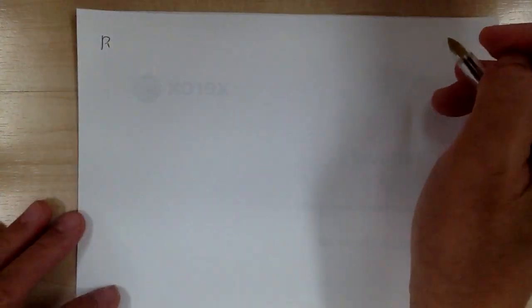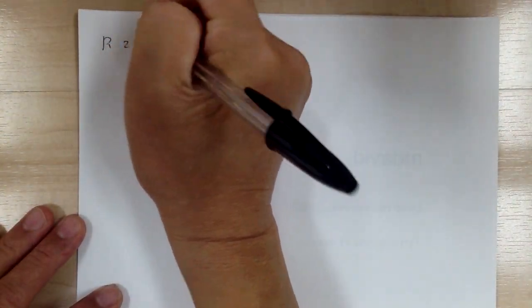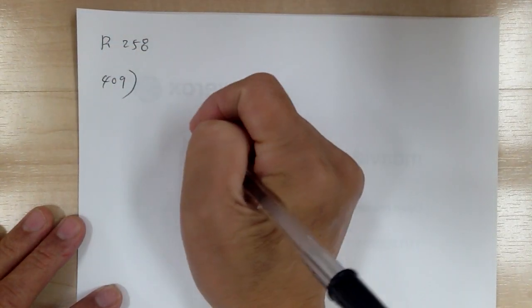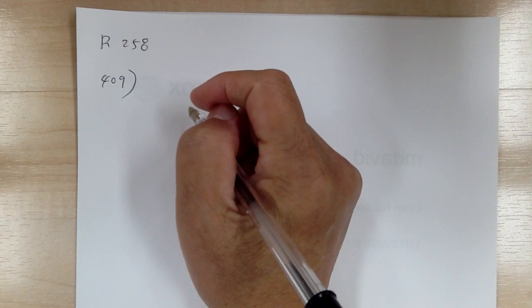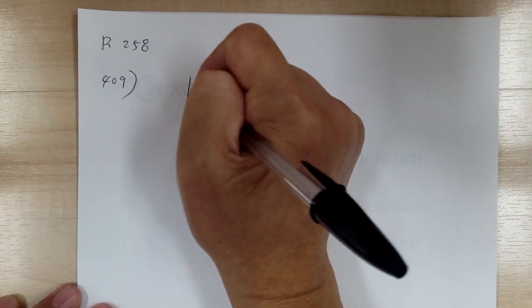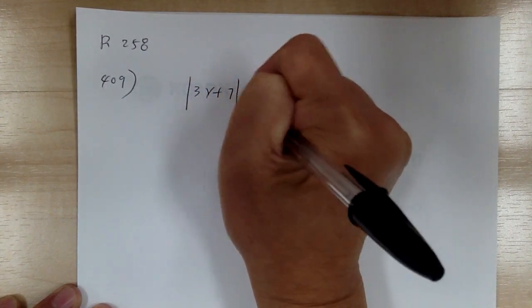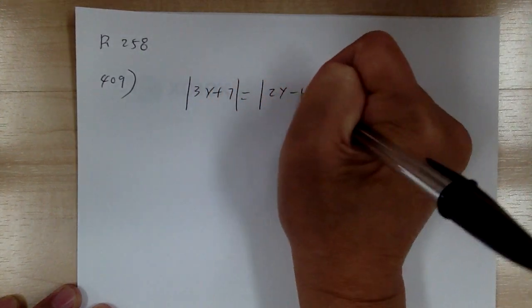Okay, let's go to the next one. So you solve for the absolute value of 3y plus 7 equals the absolute value of 2y minus 1.